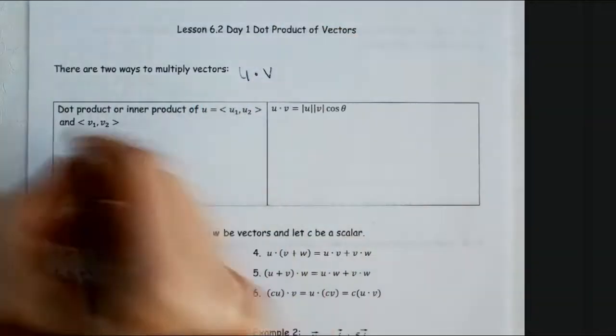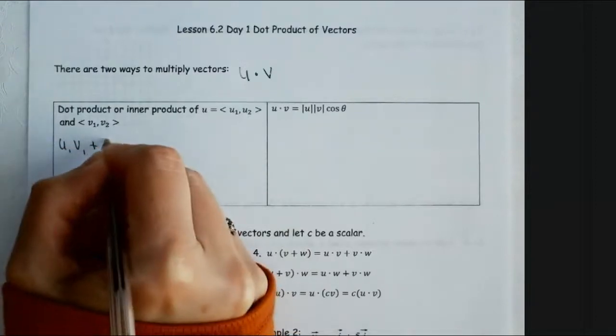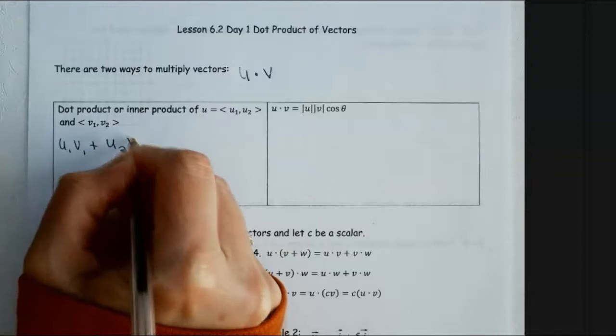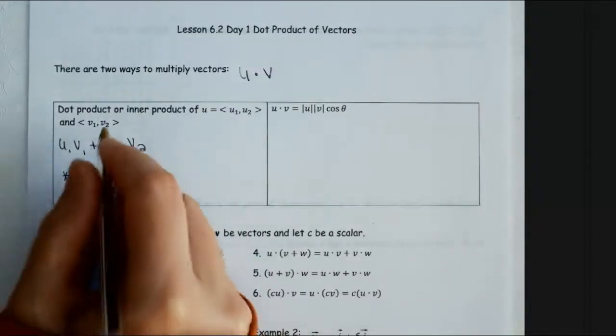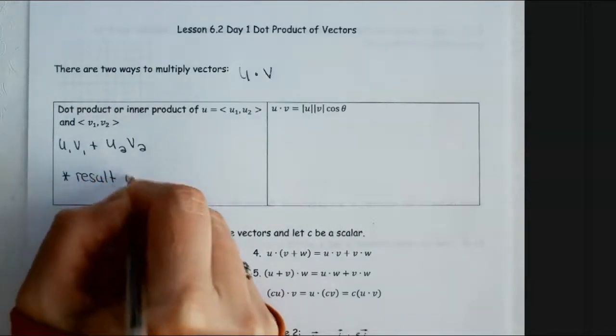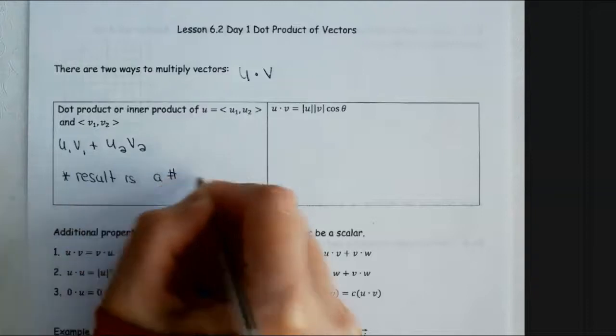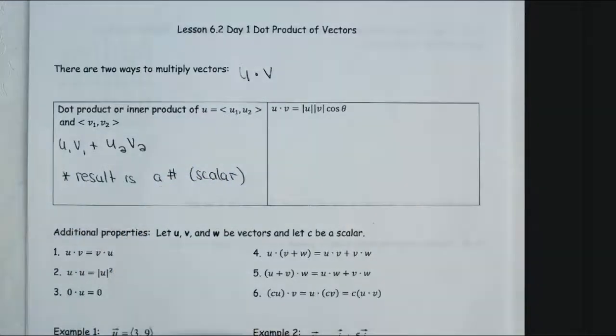One way we can do this is we take u1 times v1 plus u2 times v2. And one thing you want to notice is when you do this, we actually end up with a result that is a number, which would be a scalar. So in other words, we don't end up when we multiply two vectors with another vector.